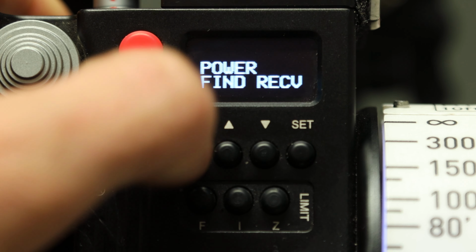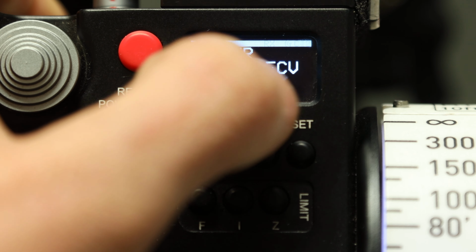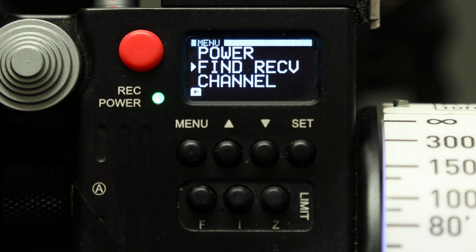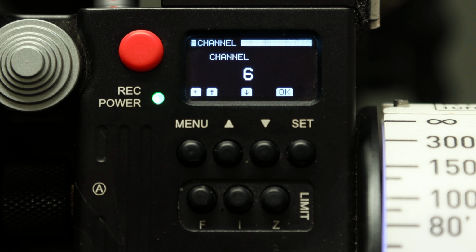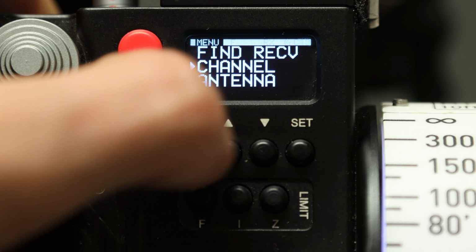Next we've got find receiver. So if you can't remember what channel your MDR is on, this is the option that you would select and it will automatically find your MDR as long as it's powered on. Otherwise, you've also got the option to select the channel. This is great if you say have more than one MDR running, say between two cameras, and you need to quickly switch from one to the other, you can manually dial this in. This is also helpful if you want to put the iris on a different MDR so that DIT can take control of this elsewhere.